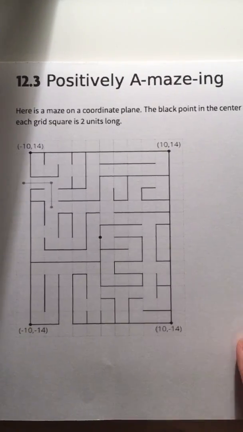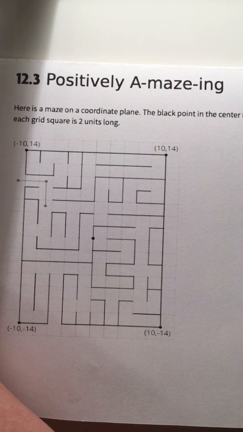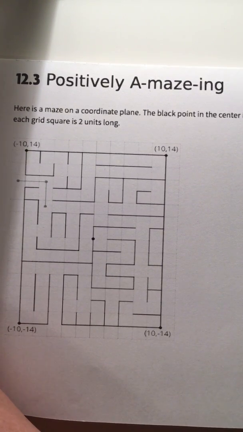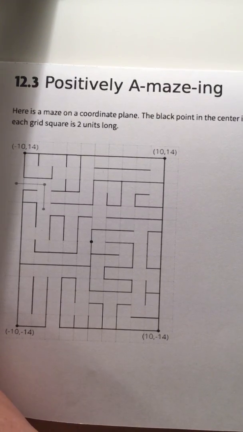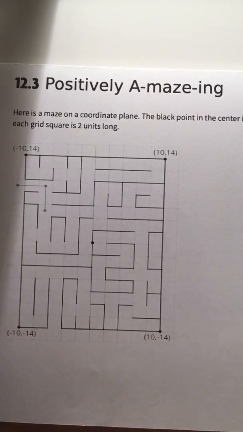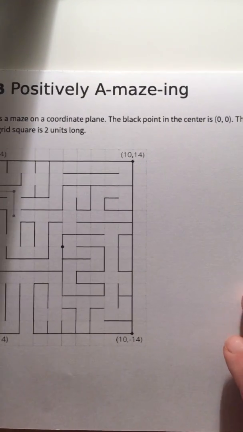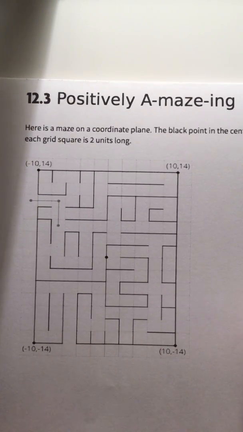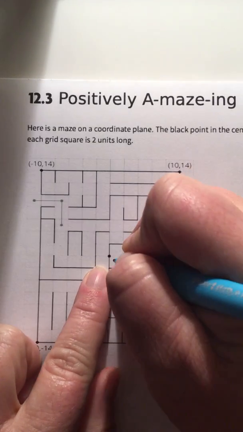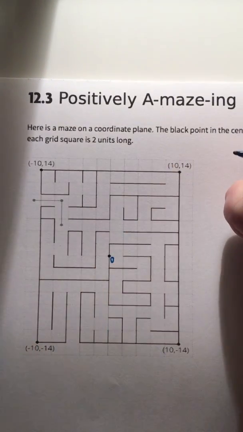All right, so positively amazing. Based off of the title, obviously we're going to be using a maze. And I'm pretty sure that all of us have done a maze, gone through a maze of some sort. All right, so what you're doing is here's a maze on a coordinate plane. The black point in the center is 0, 0. The side of each grid square is 2 units. So essentially, this is saying, so this is 0, 0. So put a 0, so that's 0.